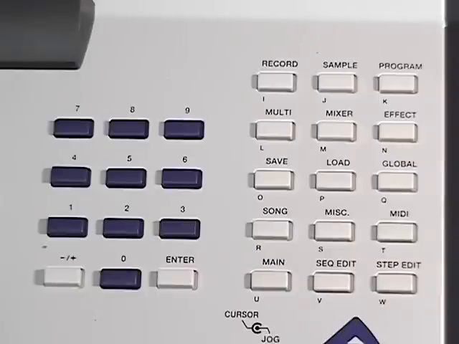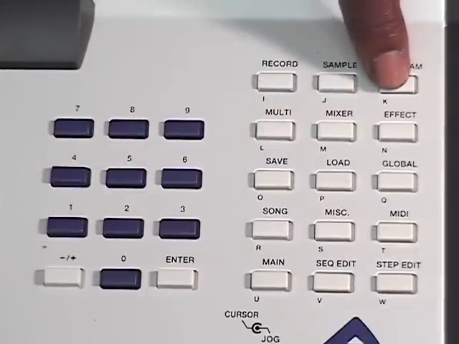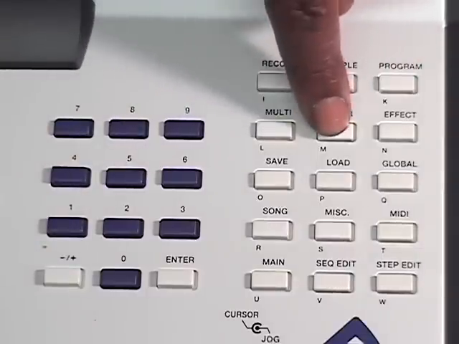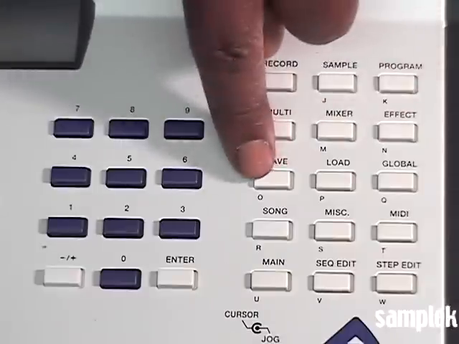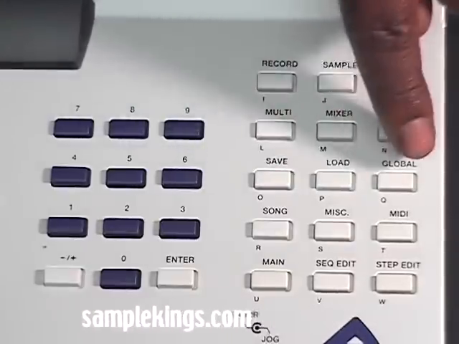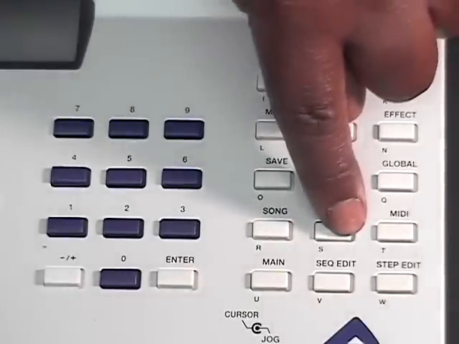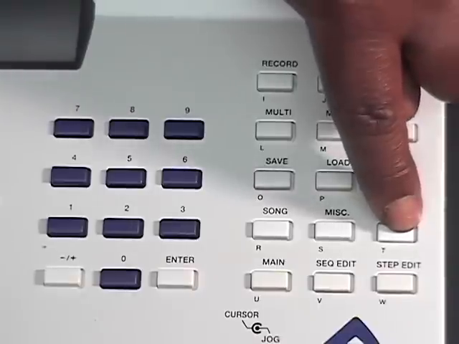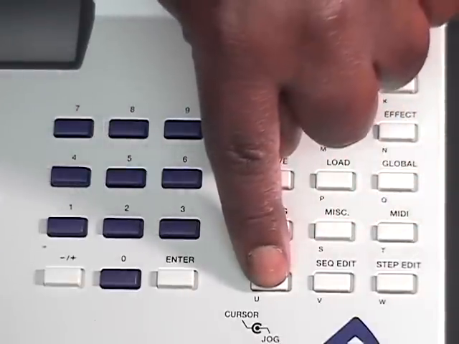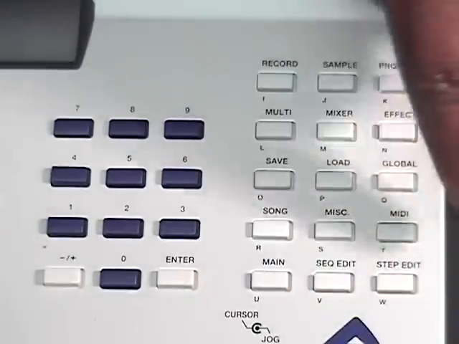Now, next to our numerical keys, we have our mode section. In this section, you can switch between various modes of our MPC4000. And this new machine has a lot of modes for you. We've got our record, we have our sample, we go to our program section, multi, mixer, we can have our effects, we can save the data, we can load it, we can go to global parameters, we can pick our song section, miscellaneous, we have our MIDI section for our MIDI input, of course, we've got our main screen, we have our sequence edit and our step edit.